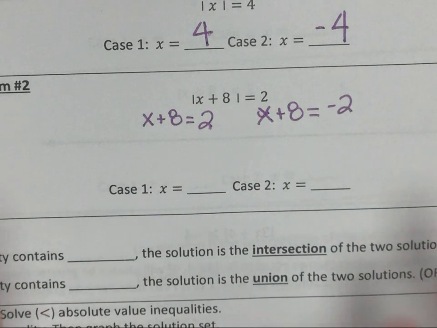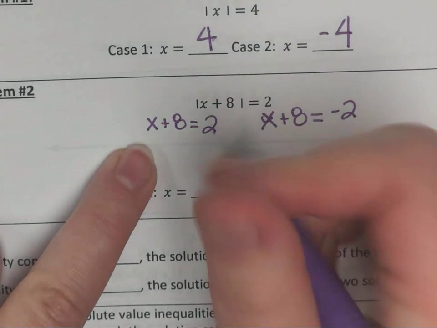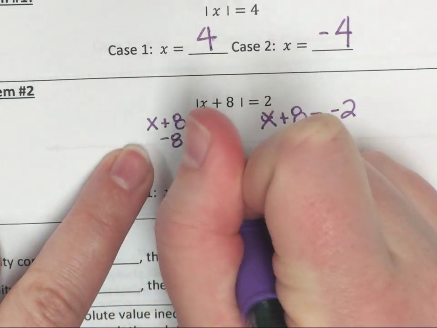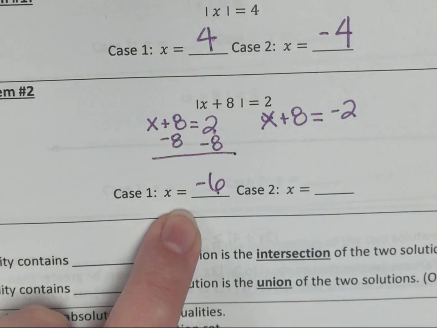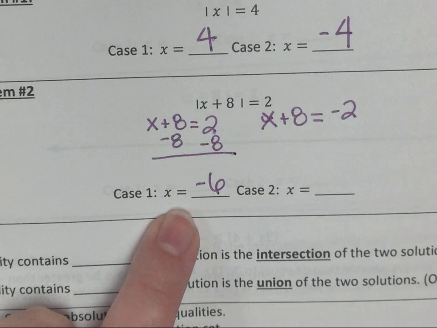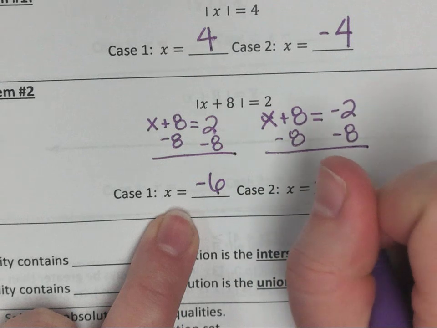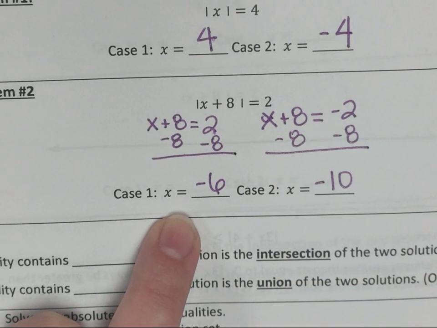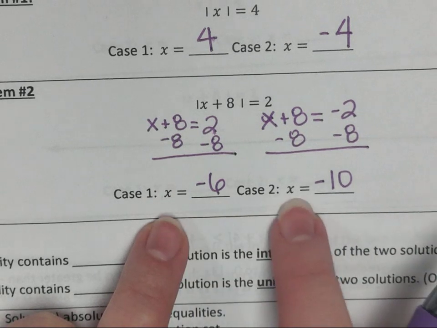Okay, and to find what x is, we just have to solve for both of these cases. So in case 1, what do I have to do to get x by itself? Subtract by 8, and 2 minus 8 gives us negative 6 for x. And we're going to do the same step for case 2. We're going to subtract by 8, but it's going to give us a negative 10 instead. So again, we have two different solutions here. X could be negative 6 or x could be negative 10.